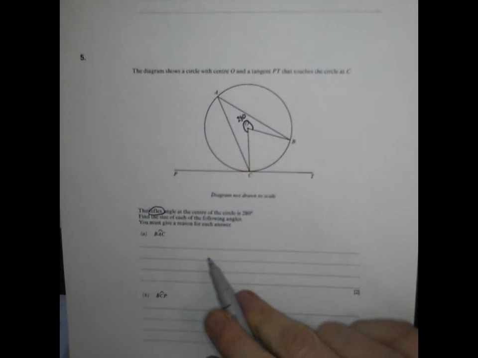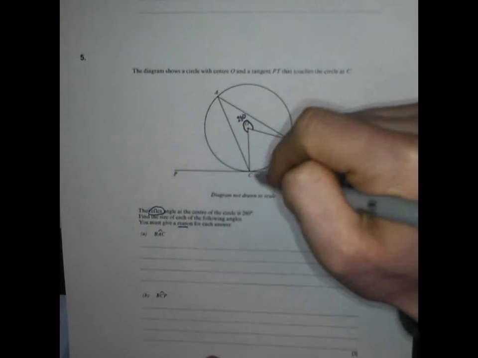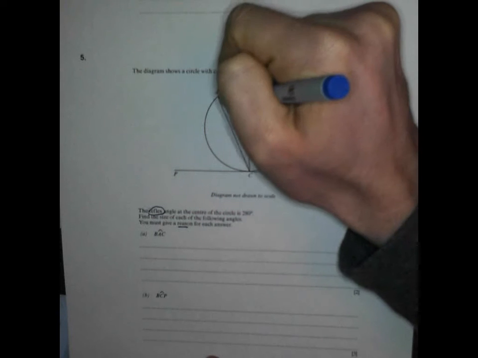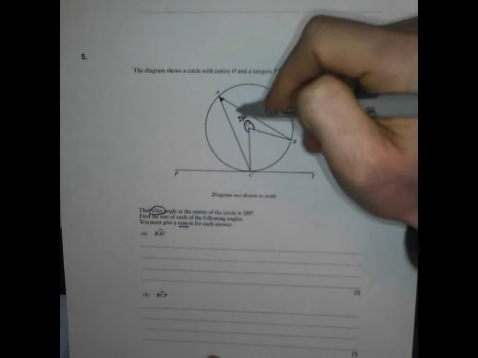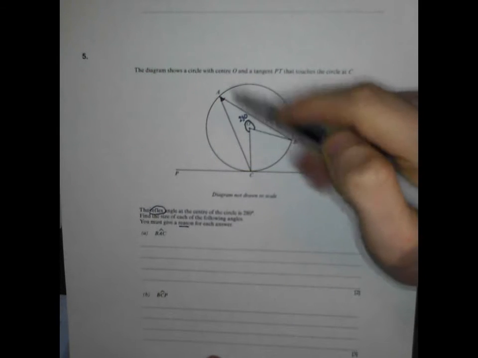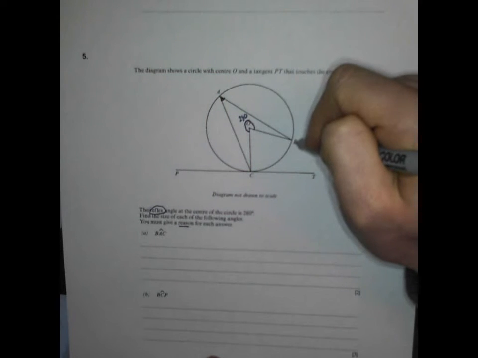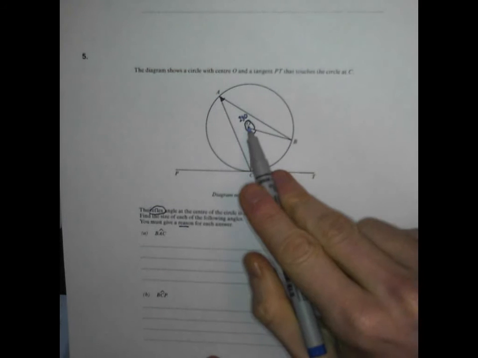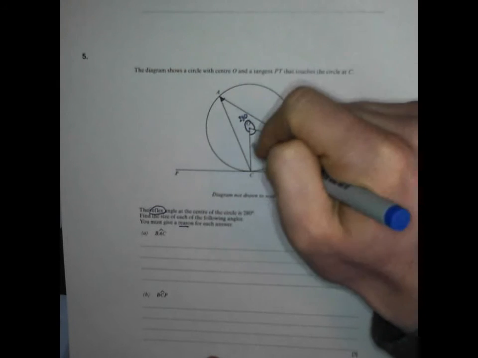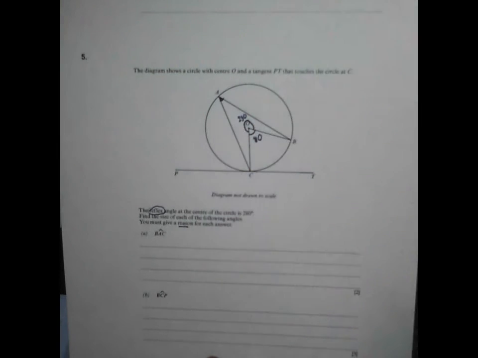And find the size of each of the following angles, and you've got to give a reason each time. So B to A to C, that one there. Now just be careful, before you start thinking, well, it's angle at the centre. It is, but we've not got the right angle at the centre yet. It goes B to A to C, so it's got to go the same, B to O to C. So it's that angle there. So if that's 280 degrees on one side, and angles around a point add up to 360, I think that's got to be 80 degrees there.